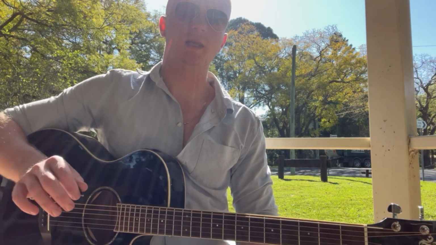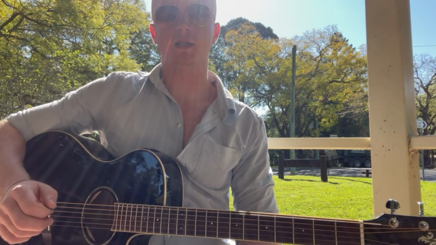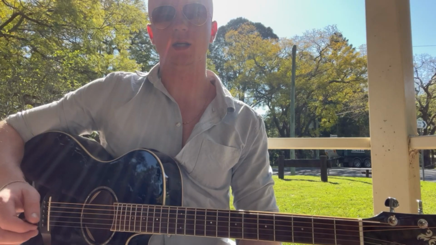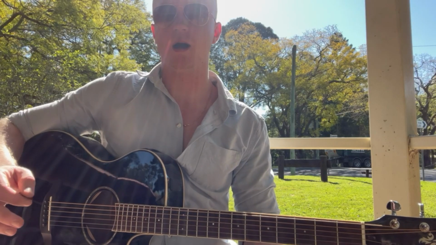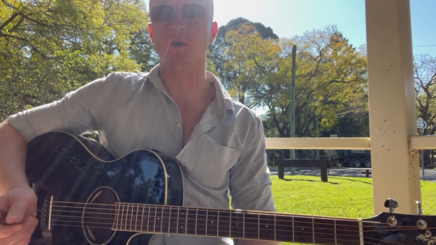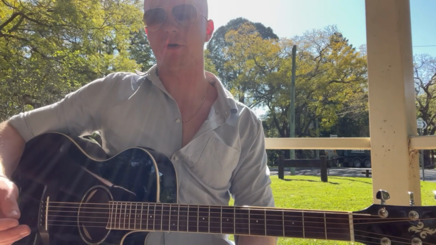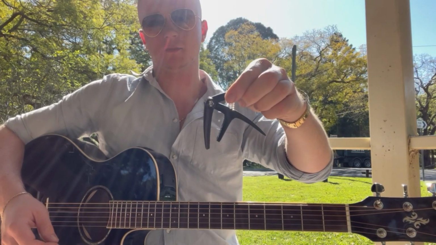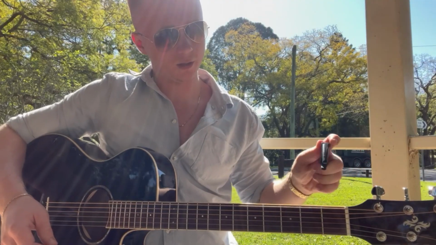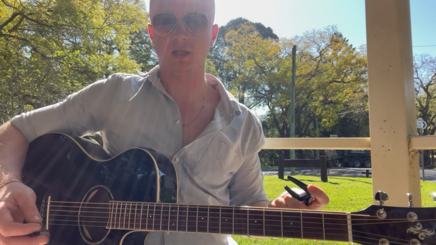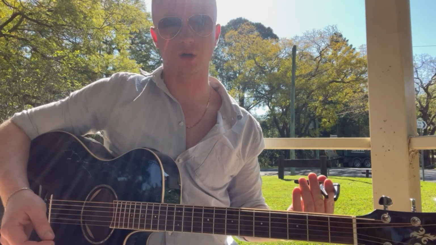Capos are an absolute game changer. Being able to change the key of the song that you're playing is such an underrated but such a powerful tool that a lot of musicians don't utilize. What is a capo? A capo is this. What it does is it allows you to change the key of whatever song that you're playing in.